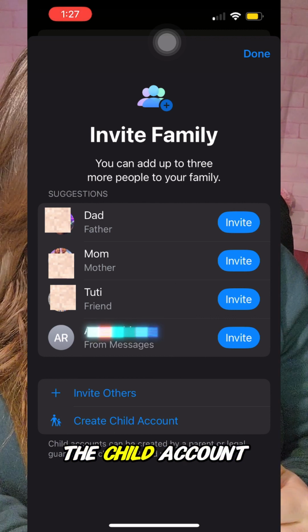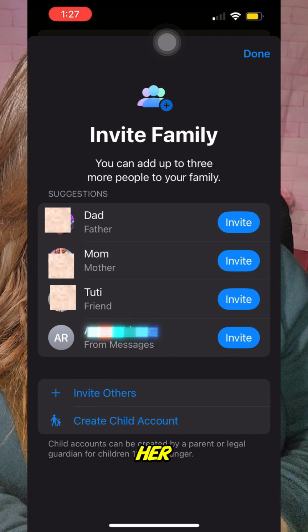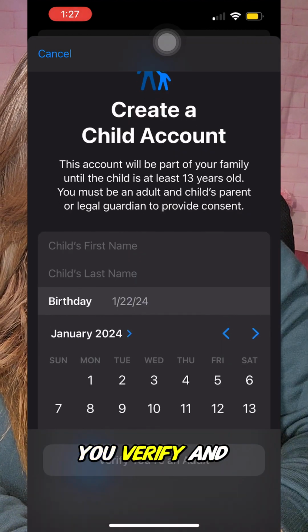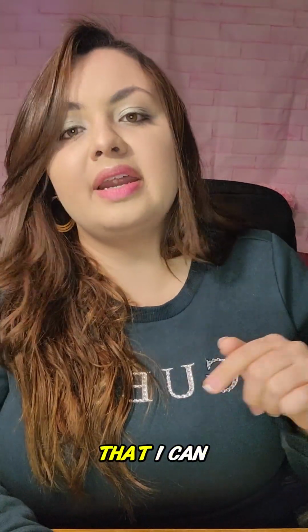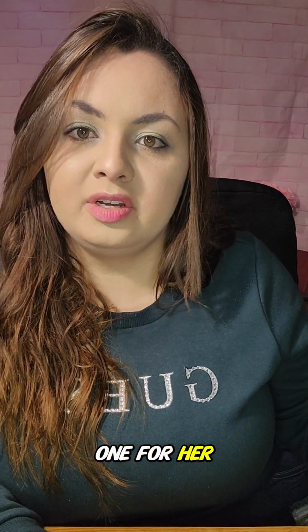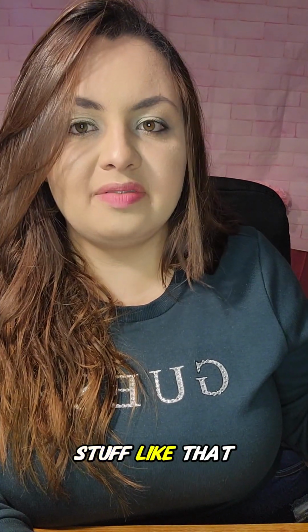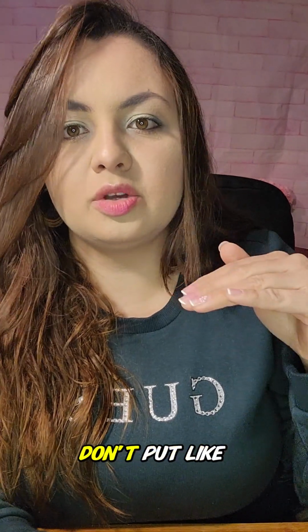You can create the child account. So in my case, I just went and did create child account because I didn't have her associated at all. So you just put the name, the last name, the birthday, you verify, and then it'll tell you if you want to use your Apple ID or if you want to give them an Apple ID. Since before I didn't know that I could manage so much stuff for them through my Apple ID, I had created one for her, so my apps wouldn't download automatically to her iPad and stuff like that, which I still think is a better option, because you choose the birthday and you put the regular birthday. Don't put an adult birthday.